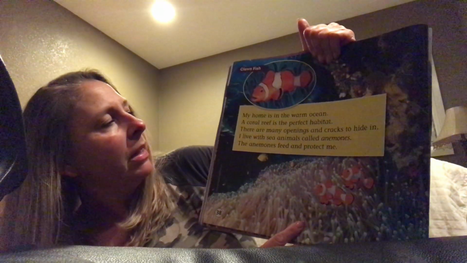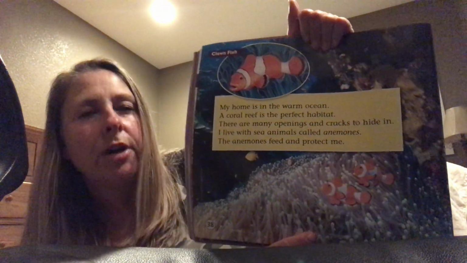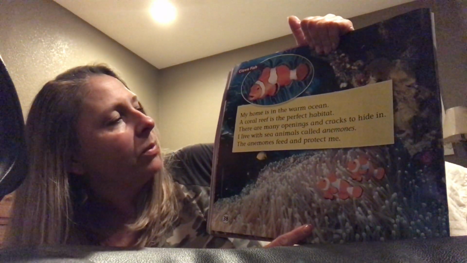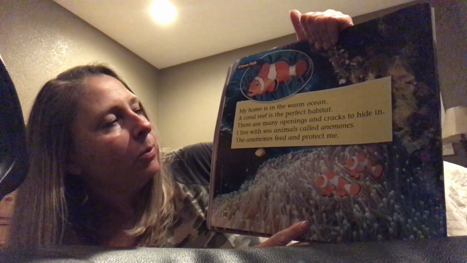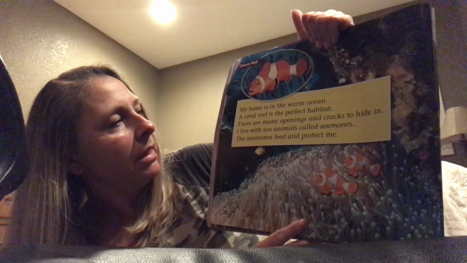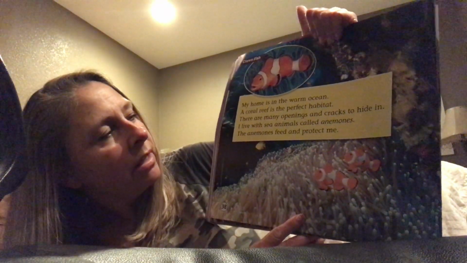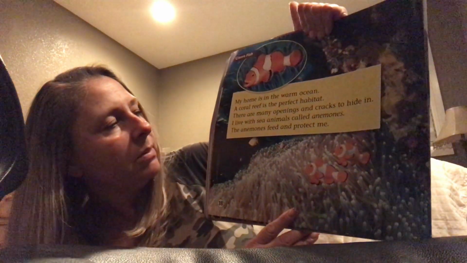It says here, my home is in the warm ocean. So it's a water animal. It has a water habitat. A coral reef is the perfect habitat. There are many openings and cracks to hide in. I live with sea animals called anemones. The anemones feed and protect me.